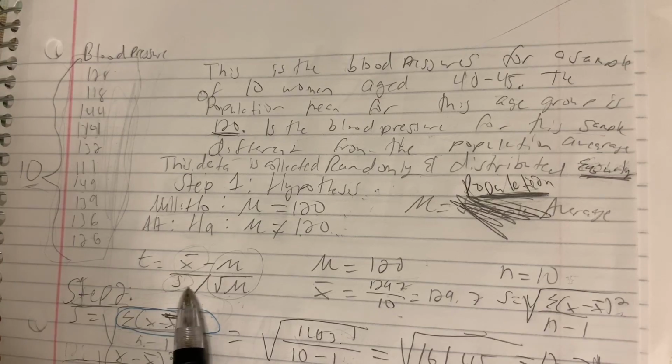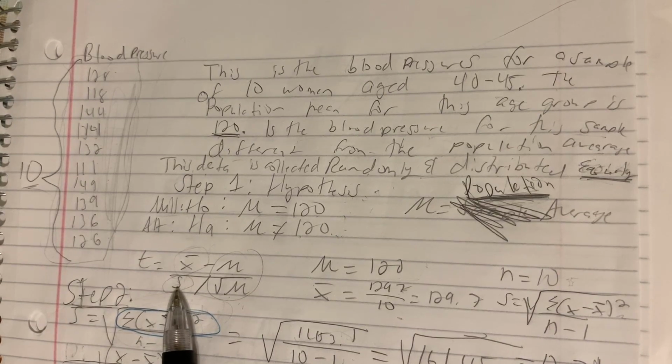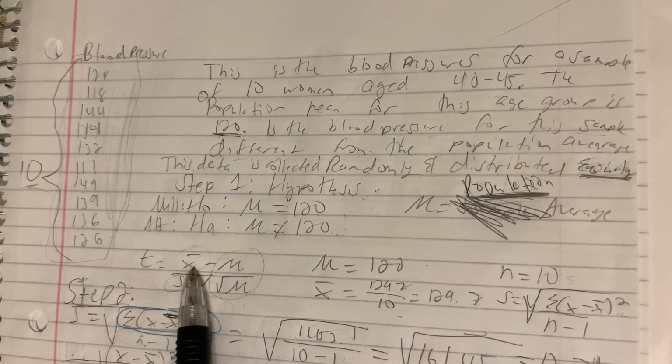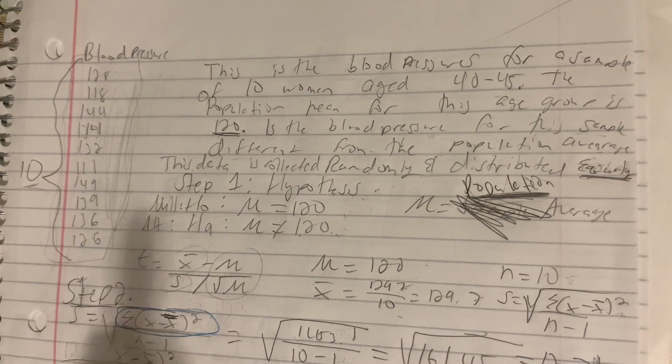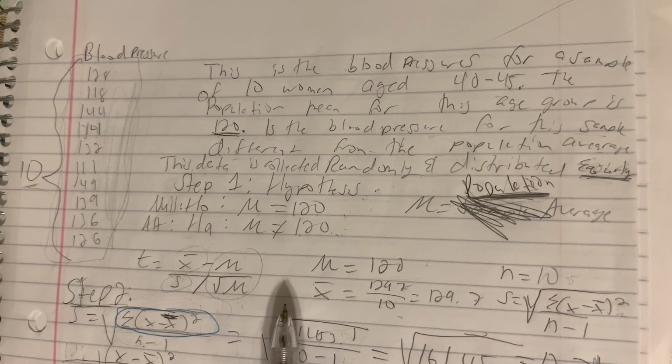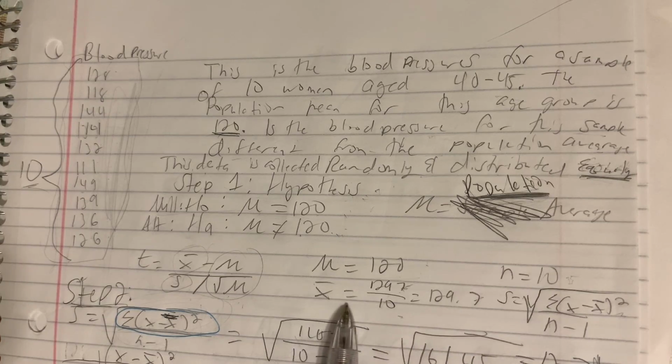S is the standard deviation, which we will have to calculate because it wasn't shown in the problem at all. And x bar is the average of all the x values.